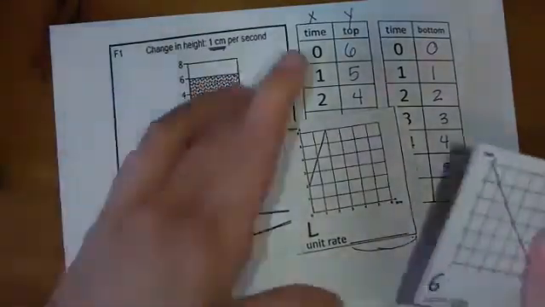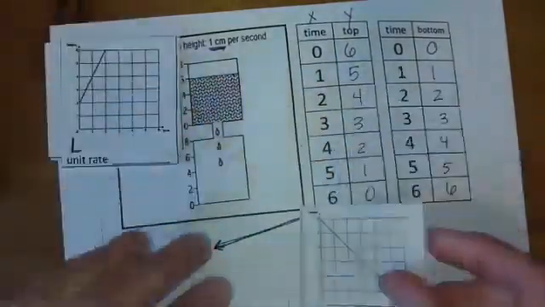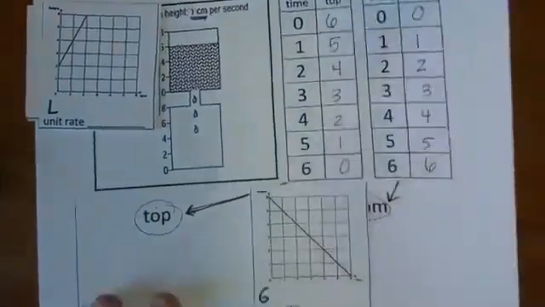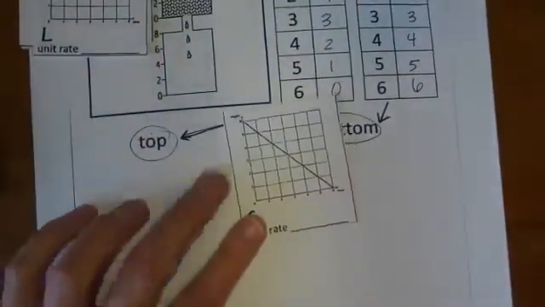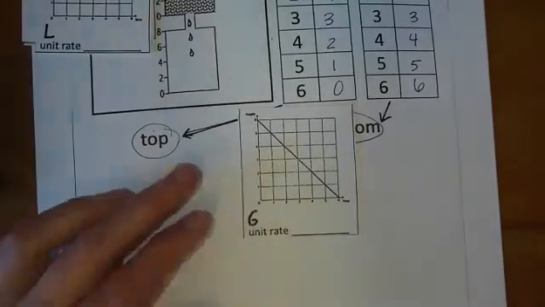Okay, there we go. So what you're going to do is you're going to match this with that table. You might want to tape it on there or staple it or glue it, whatever makes sense to you.